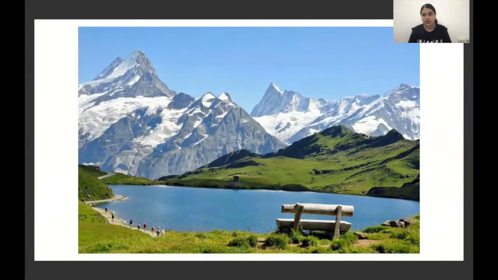Now, what is their role? Their role as a location department, or location film crew, is to identify certain locations and organize these locations for shooting a film. So for example, let's take one of our Bollywood movies. Let's talk about Karan Johar's Dharma Productions.